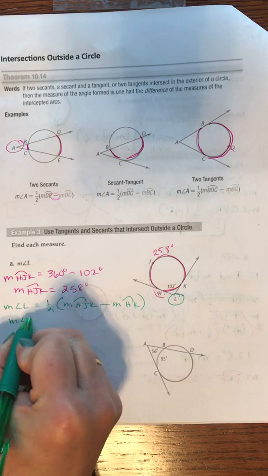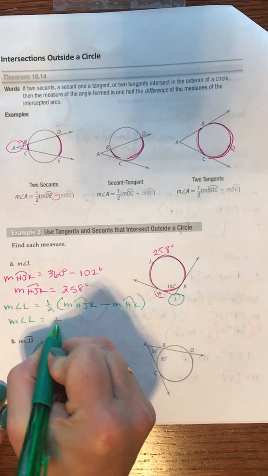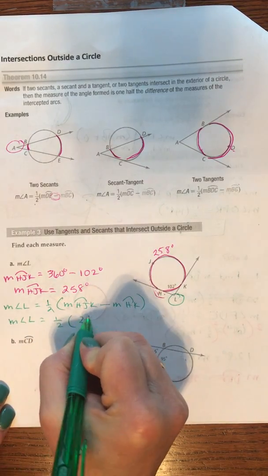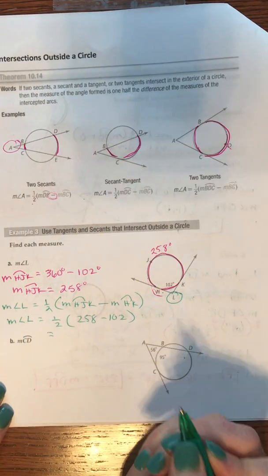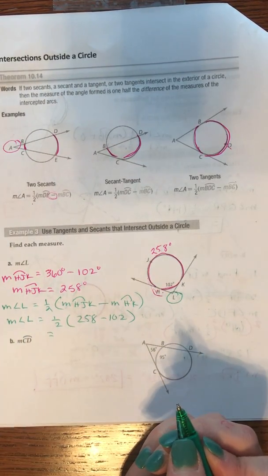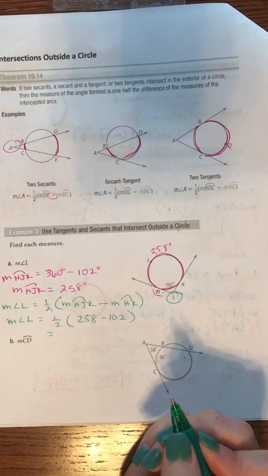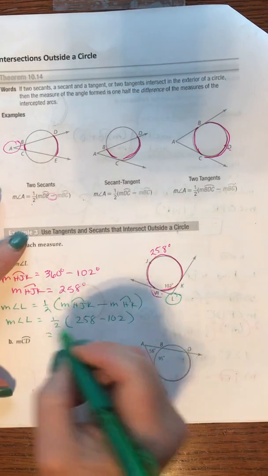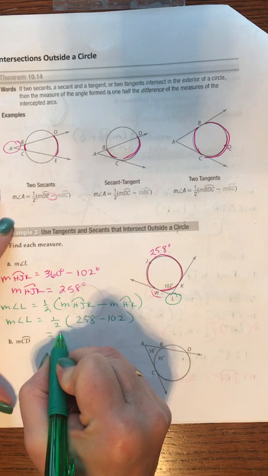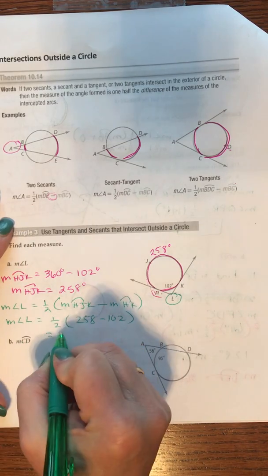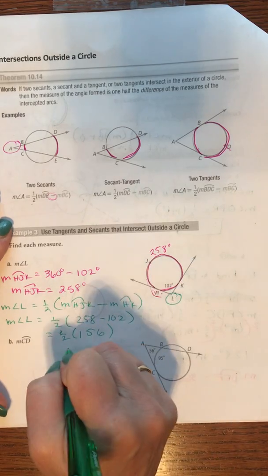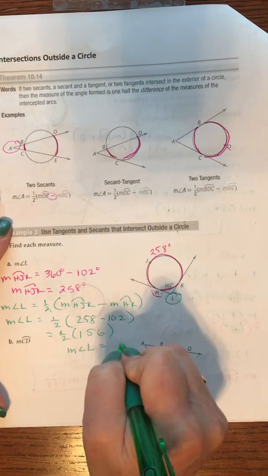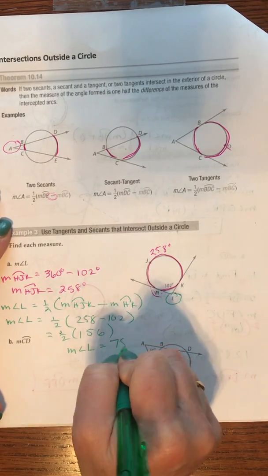So measure of angle L is 1/2, 258 minus 102, which is 156. And so the measure of angle L is 78 degrees.